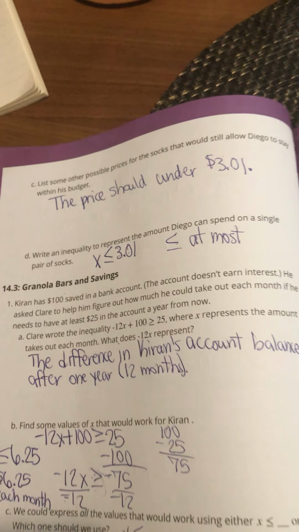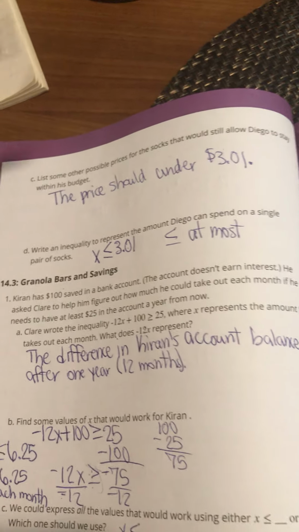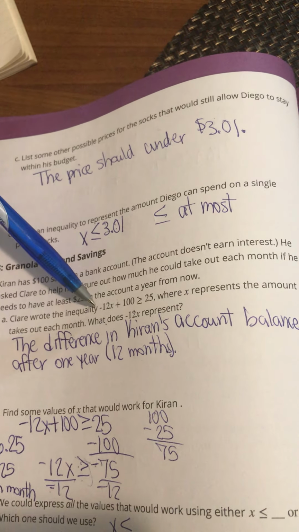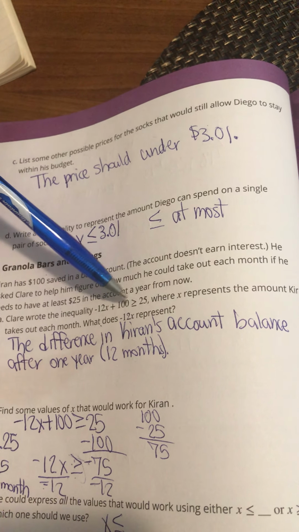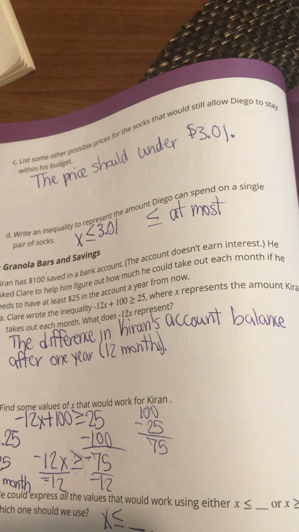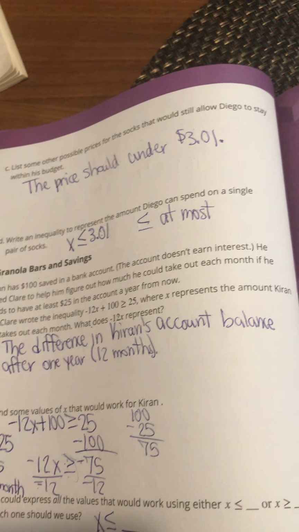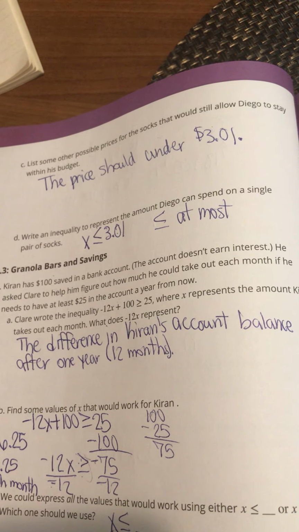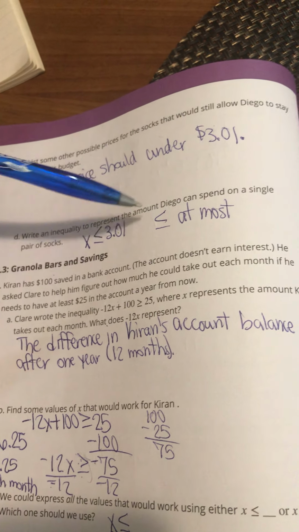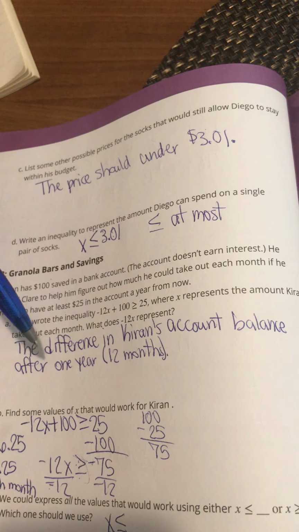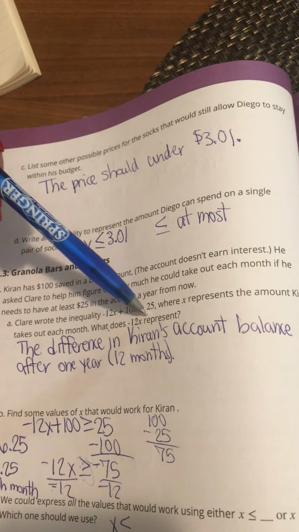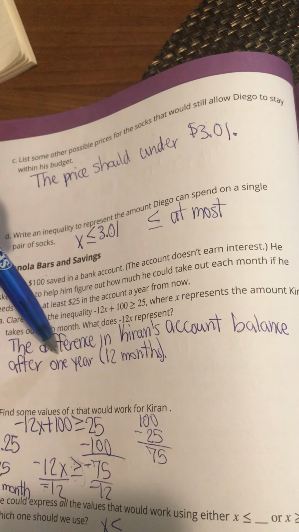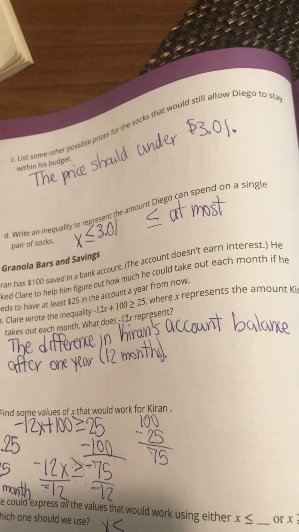So Kyron, really don't feel like reading it out loud again. So for A, Claire wrote the inequality negative 12x plus 100 is greater than or equal to 25, where x represents the amount Kyron takes out each month. What does negative 12x represent? So the difference in Kyron's account balance after 1 year. That's what this represents. And remember, 1 year is 12 months.